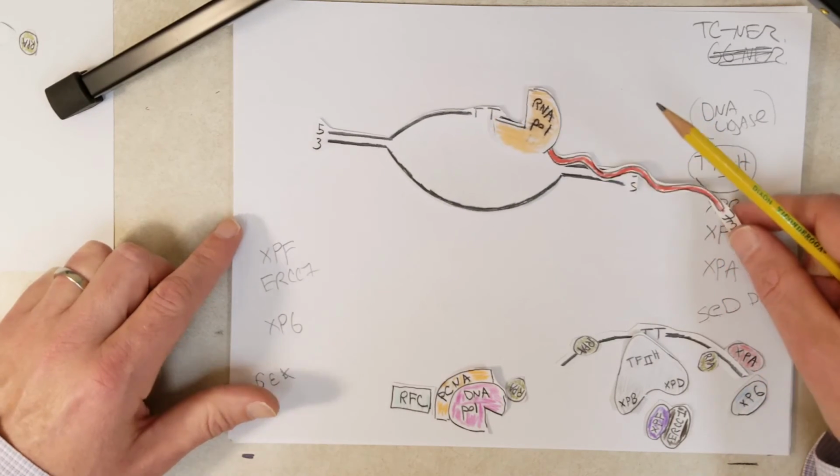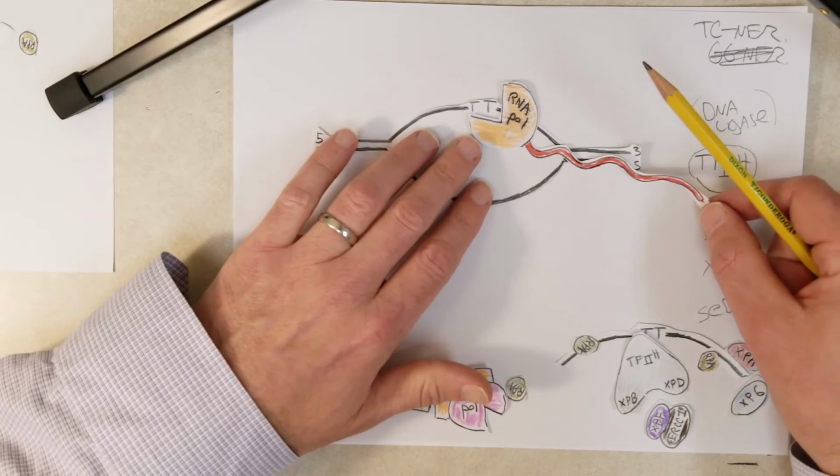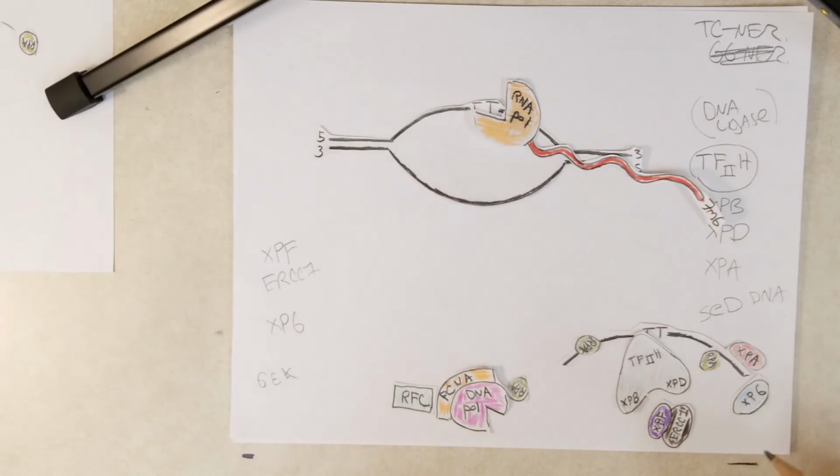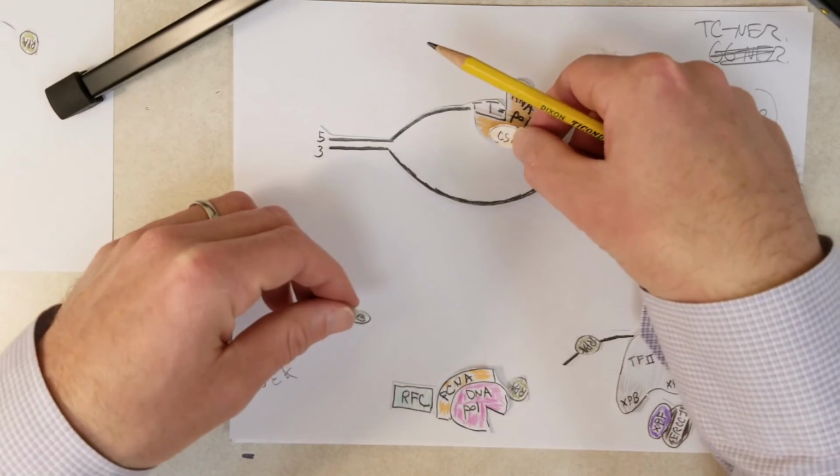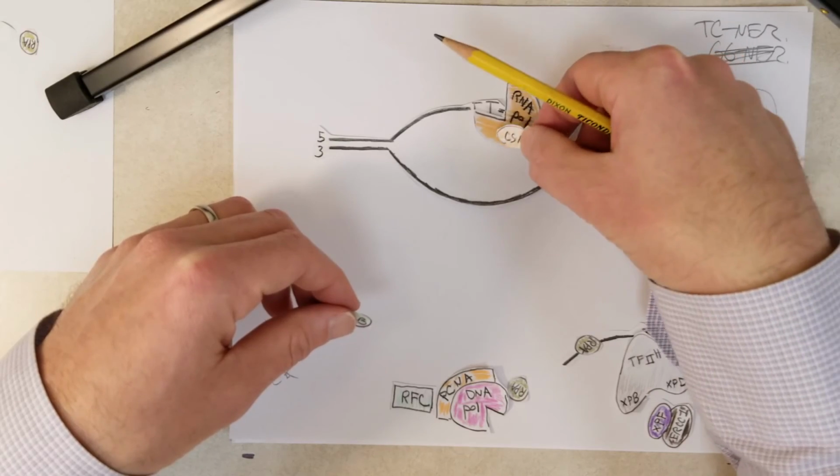And when it hits the pyrimidine dimer, it stalls. It stalls. And these CSA and CSB proteins, one model suggests that they travel with RNA polymerase 2.